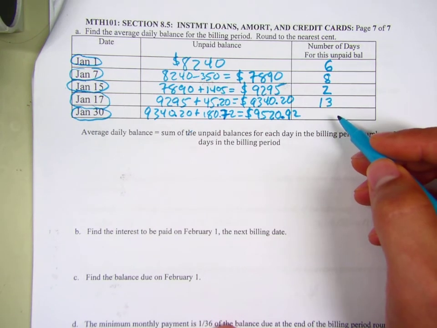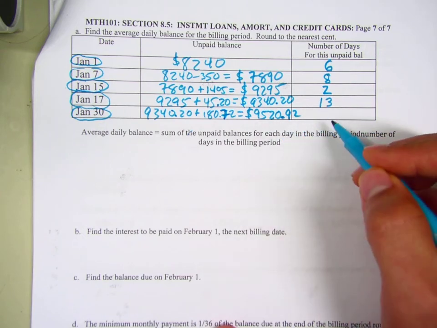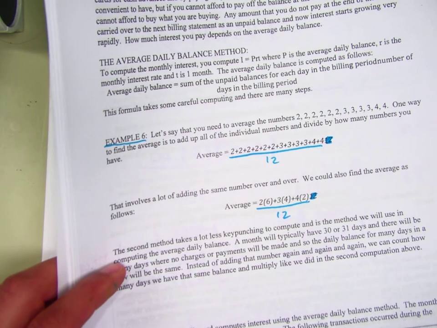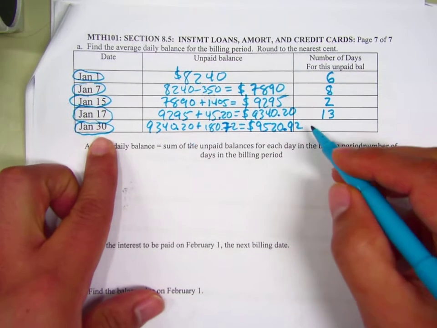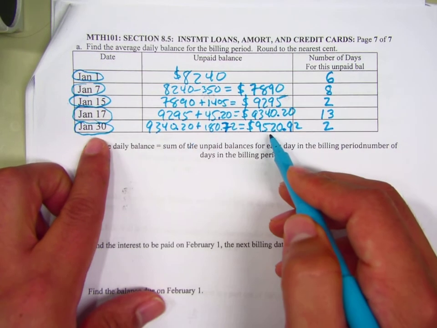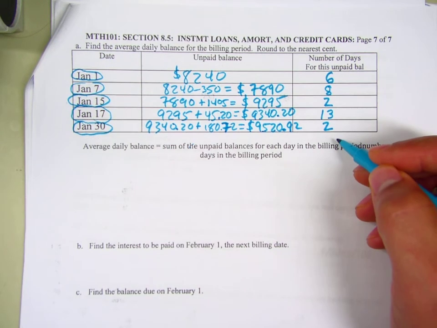And now how many days did it stay 95.20.92? Keeping in mind, I think they said in the problem that we're going all the way to the 31st. So it's going to stay that way 2 days. On the 30th, it'll be 95.20.92, and also on the 31st, it'll be 95.20.92. Does that make sense?